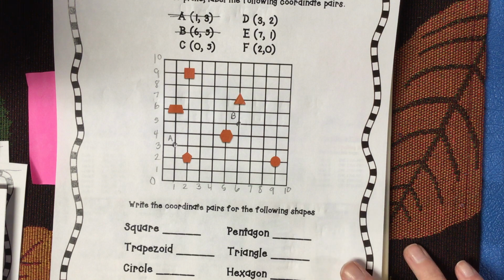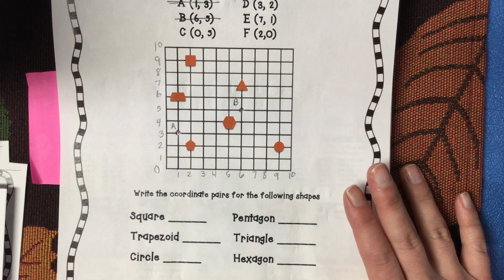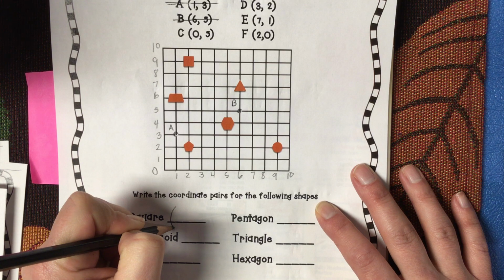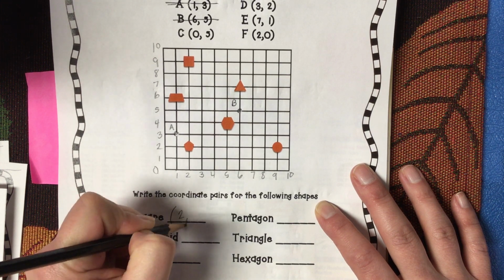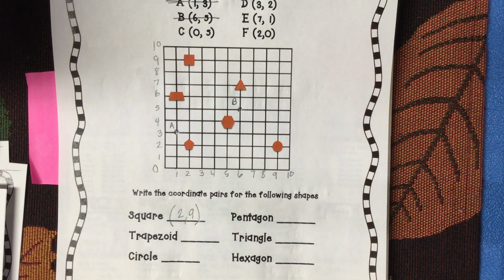The other thing, my friends, we're getting ready for geometry because that's what we're doing in the next math chapter. You got to know what a pentagon is, and a hexagon, and a trapezoid. So this is like a preview of what's coming. So tell me where the square is. I'll do the first one and then you're on your own. Where's the square? Over 2, up 9. Do not forget the parentheses.